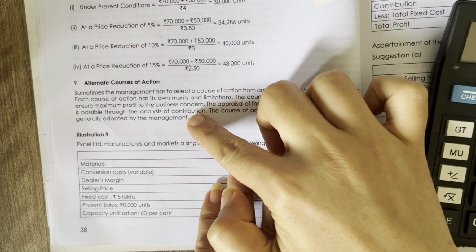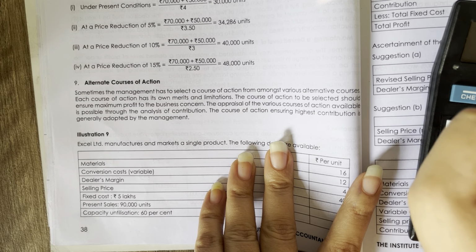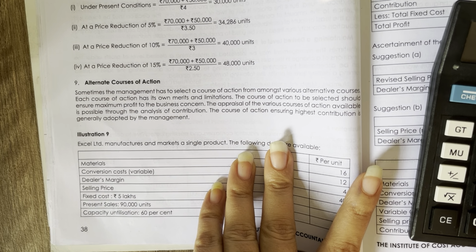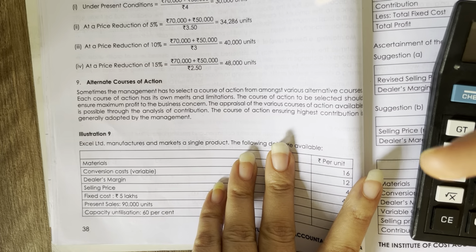So the content also says the same thing. 2-3 situations, 2-3 courses of action will be given to me. Details related to the 2-3 situations will be given to me. What I am supposed to do is select the one which will give me the best contribution.